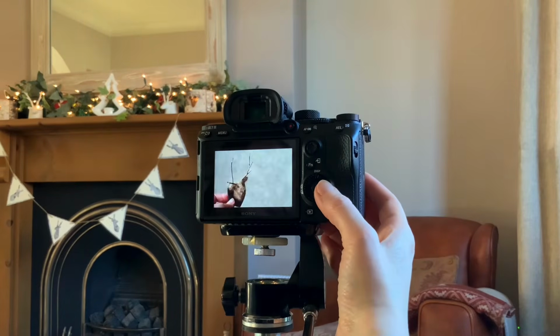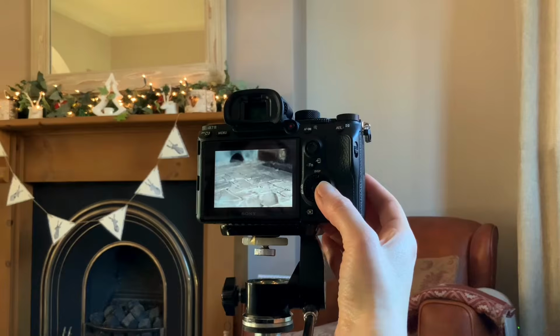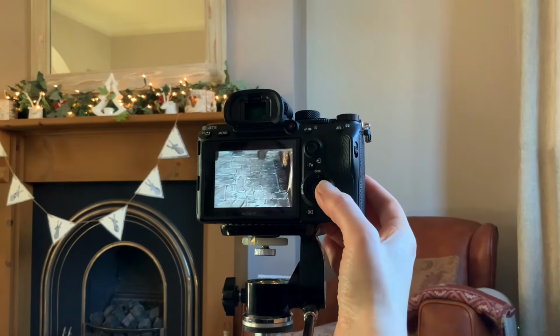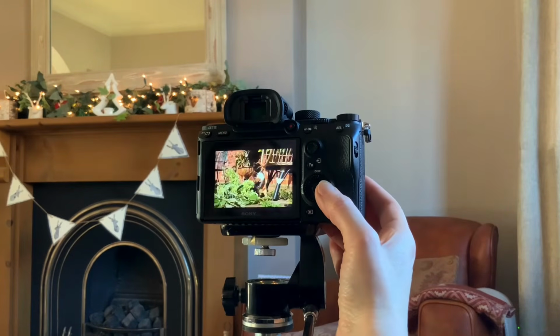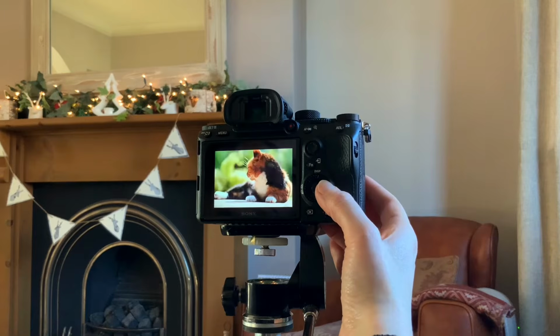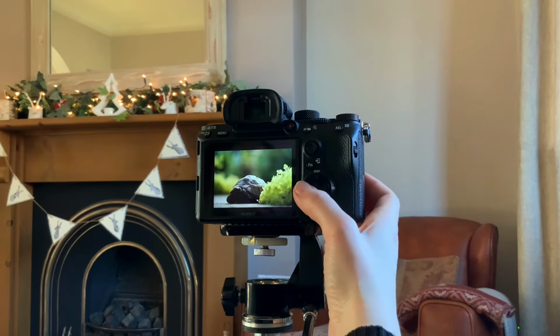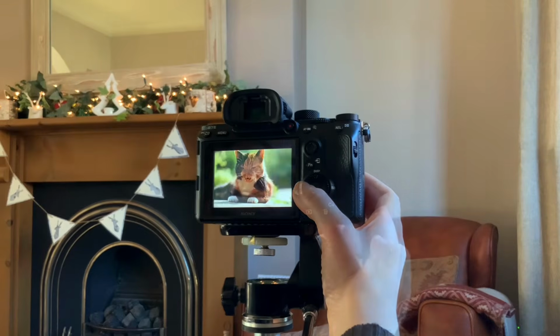When I first bought my Sony a7 III, I found it tricky to work out how to delete multiple images, so I thought I'd make this quick tutorial to show you how to delete single images and multiple images so that I can help other people with the steps that I found difficult.